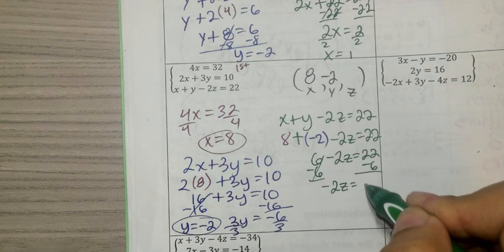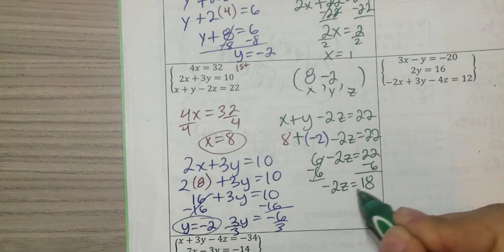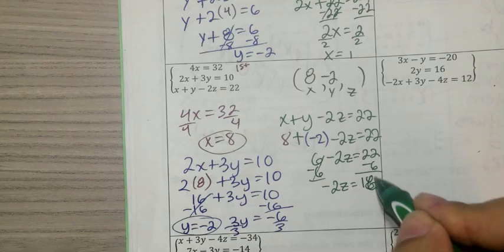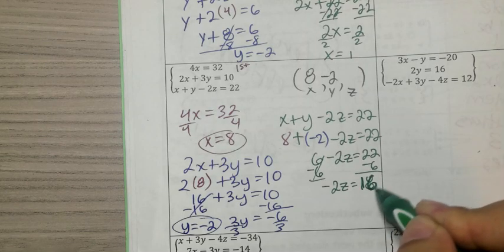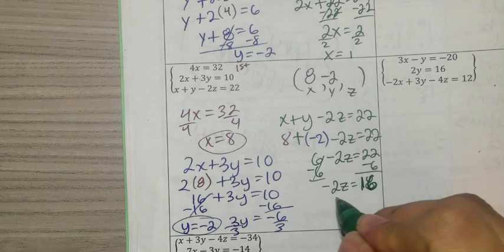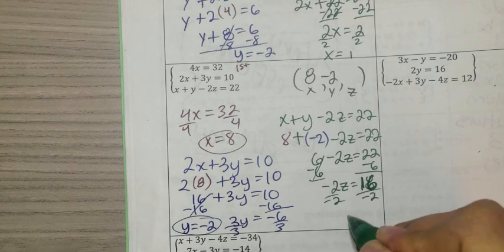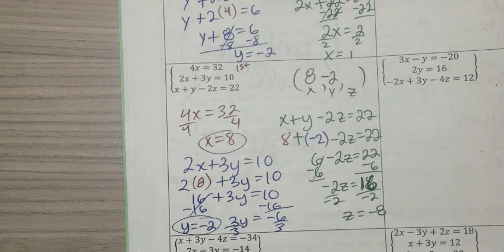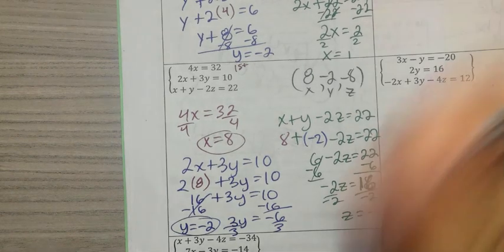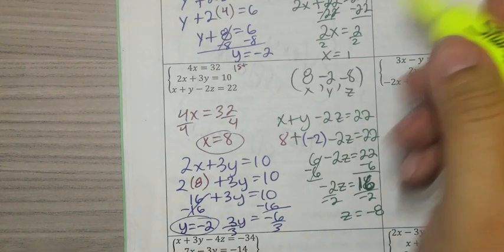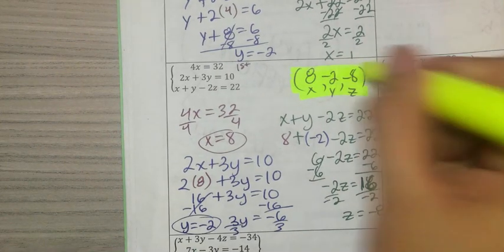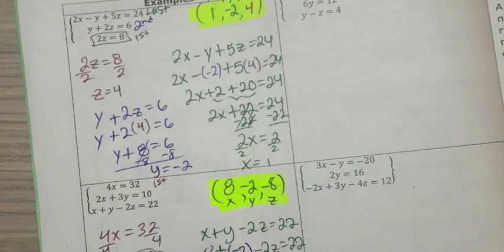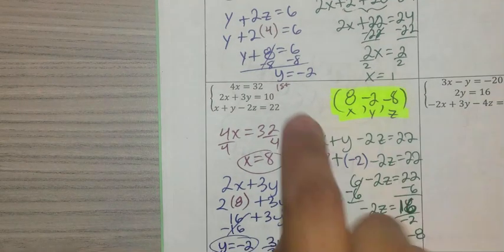-2z equals 18. No, actually 16, sorry. 22 minus 6, 16. And then we divide by -2. So z equals -8. All right, so then now we have the solution for this system. And you can use the skill we practiced in class to verify solutions, which was just plugging in and checking. And these should all be true for all three.